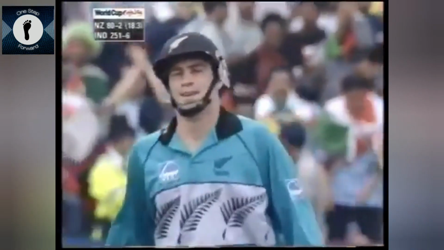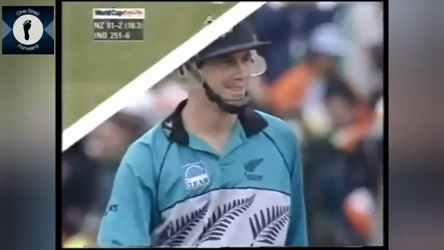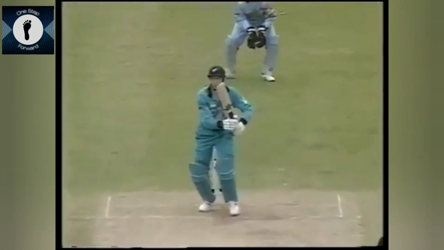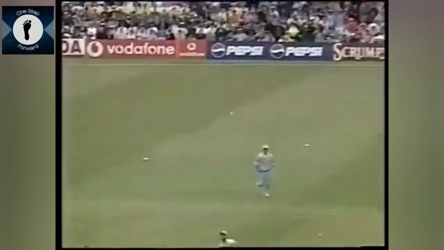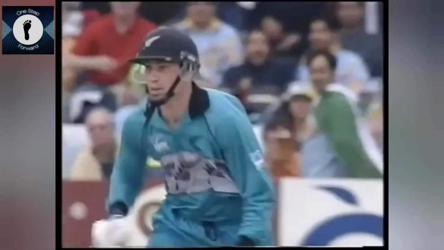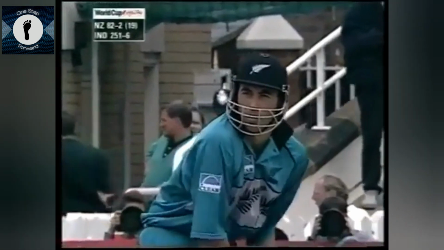Well, that's the sort of lucky break that can turn a match. Prasad here, just down leg side a little, and Horne looking to work it through the leg side. All he's got is a leading edge there, and very lucky.